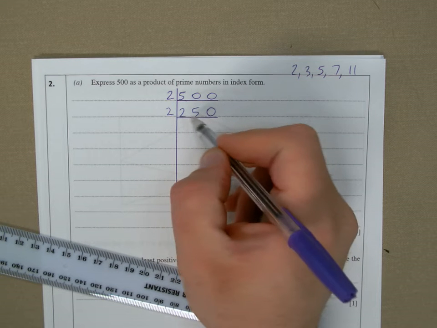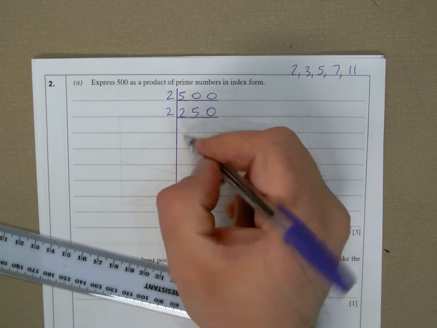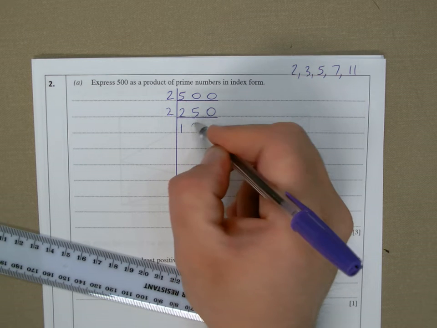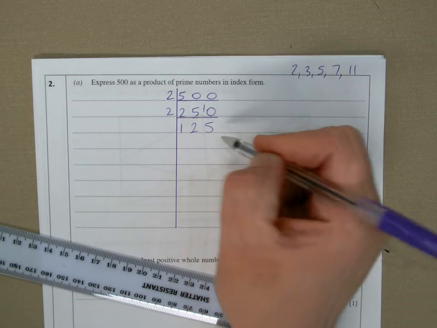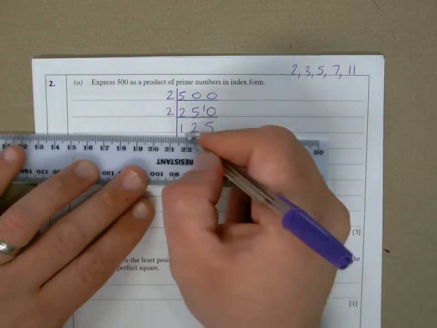Let's do the bus stop method, but upside down. So 2 into 2 goes once, 2 into 5 goes twice, remainder 1, and then 2 into 10 goes 5 times. So you could do that, couldn't you?